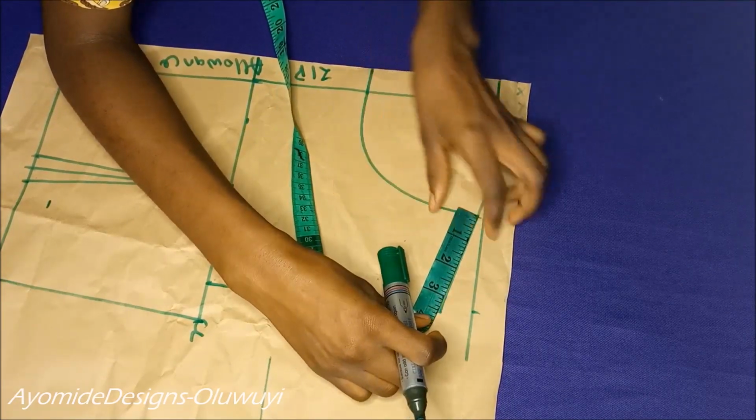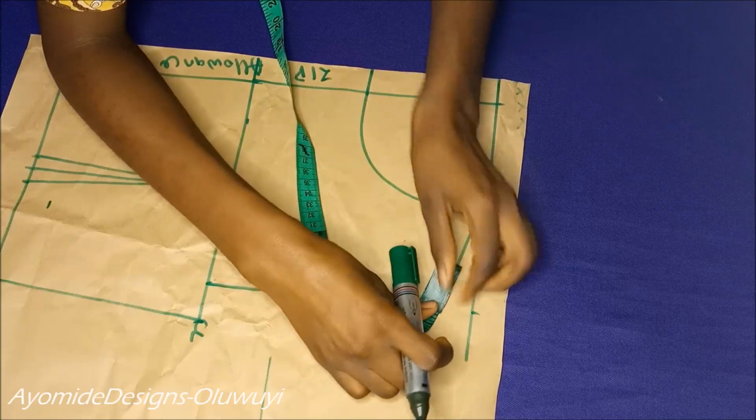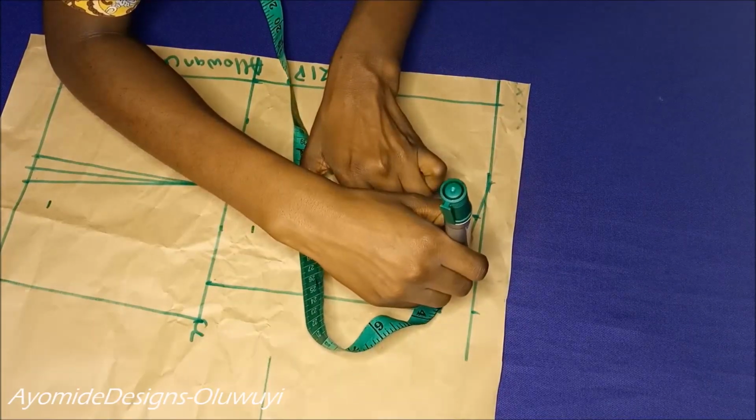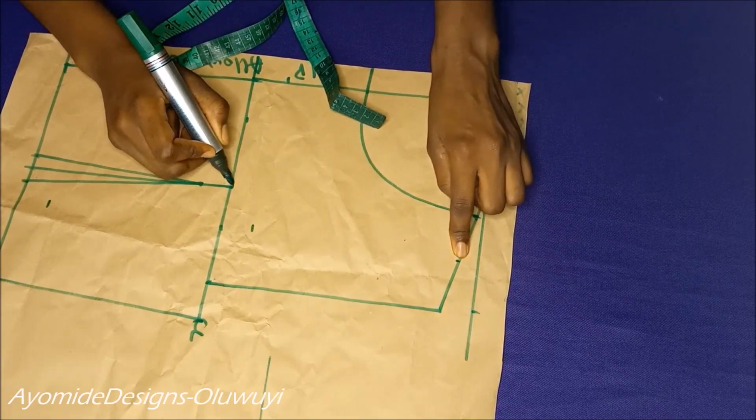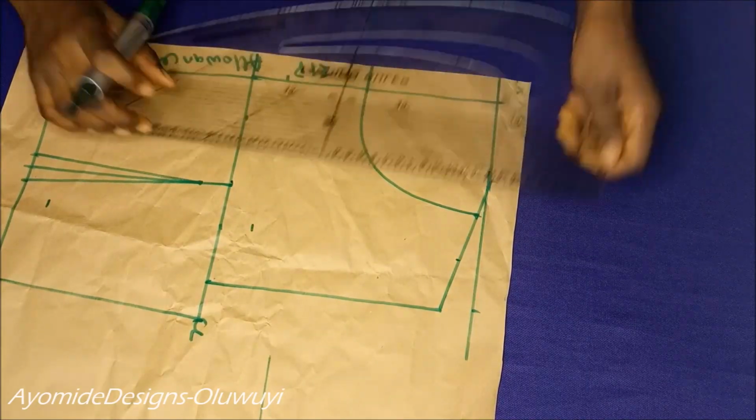The next thing I will do is to get the midpoint of my shoulder slant in order to create my dart. I'll get the midpoint right there and then connect it to that measurement on my chest line.